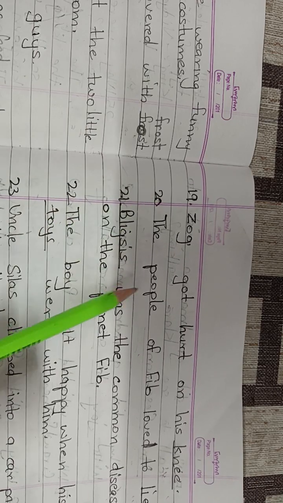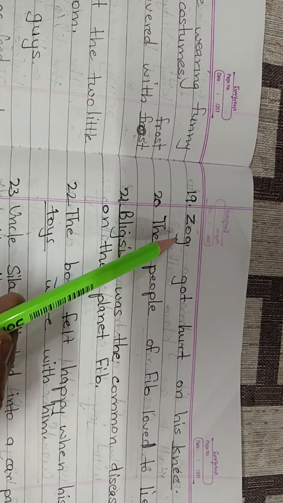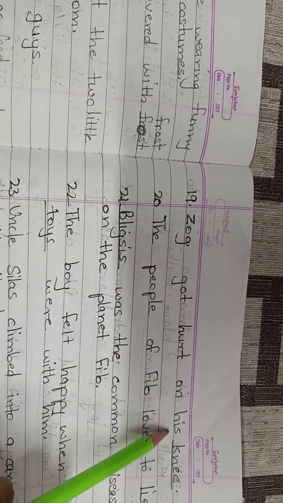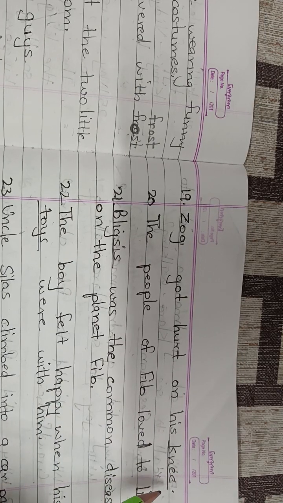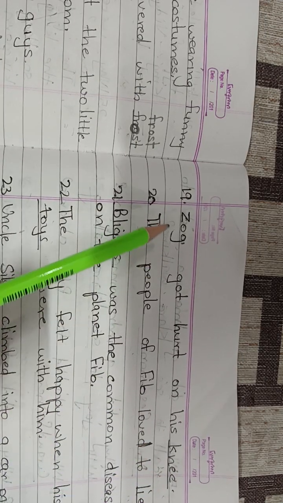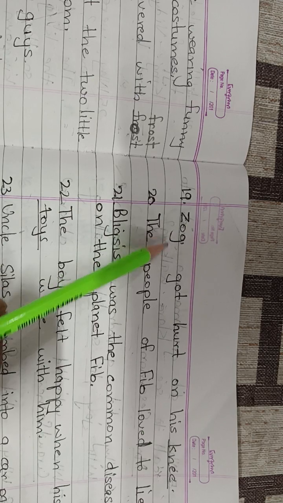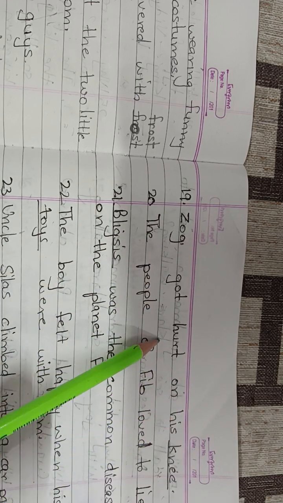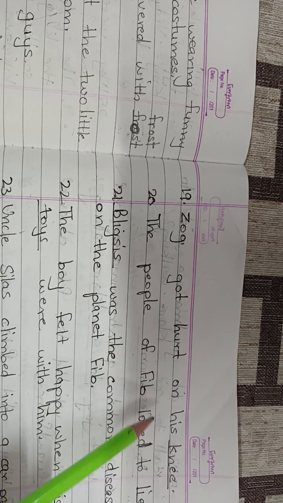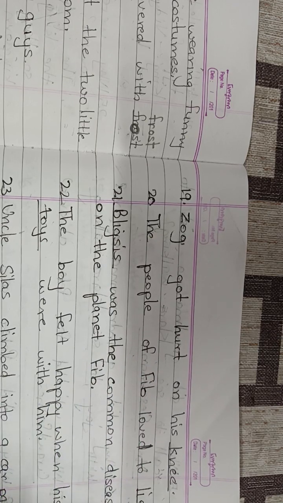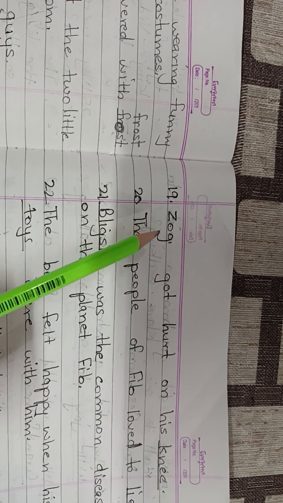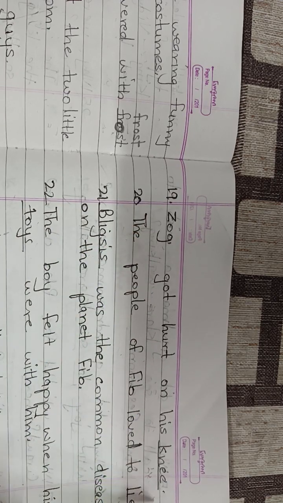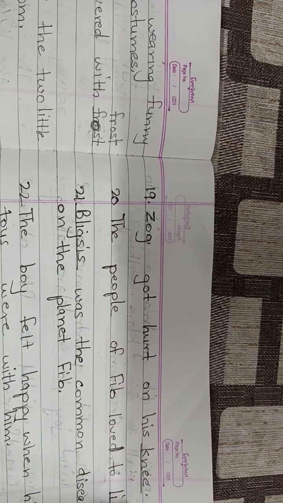Now, lesson 19, number 19: Jog got hurt on his knee. You know, the land of Fib where the people used to tell lies. He was a small boy and he was cycling. And what happened to him? He just fell down and he got hurt on his knee. So you have to fill in knee. Jog got hurt on his knee. Number 20.